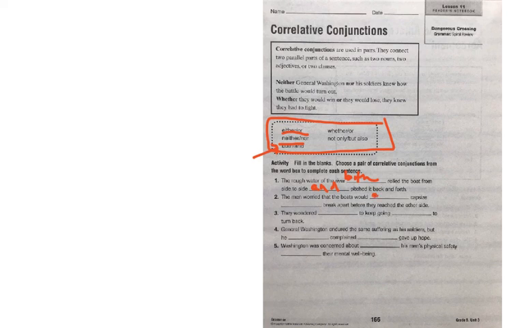So you're going to write either, E-I-T-H-E-R, or, O-R, either/or. The men worried the boats would either capsize or break apart before they reached the other side. So you just got to figure out which set of correlative conjunctions, which pair works best in the sentence. You're going to go ahead and complete numbers 3, 4, and 5 on your own.